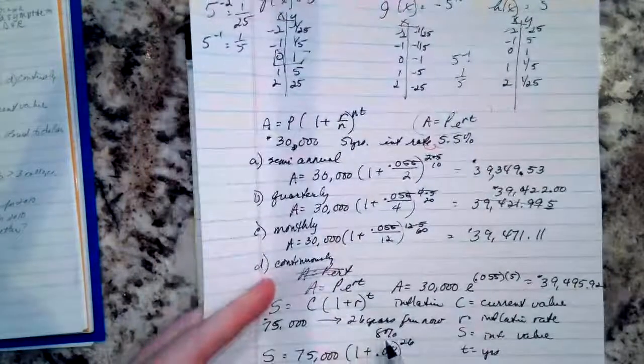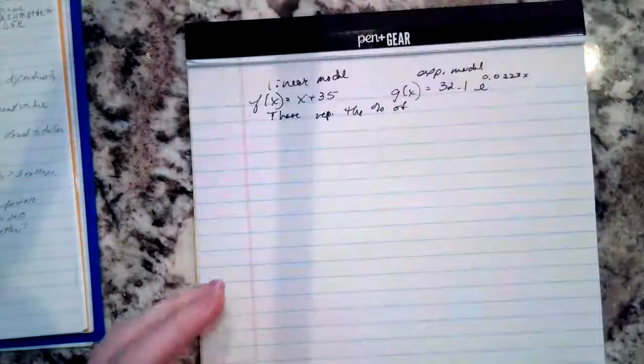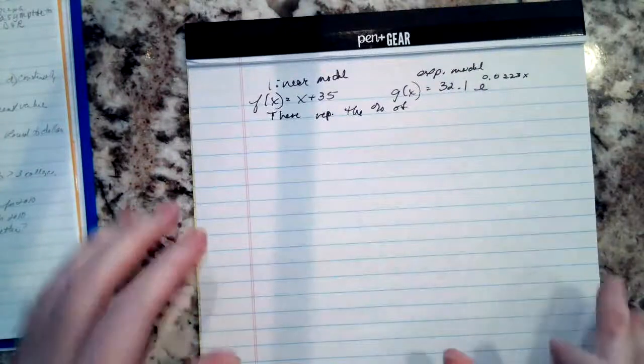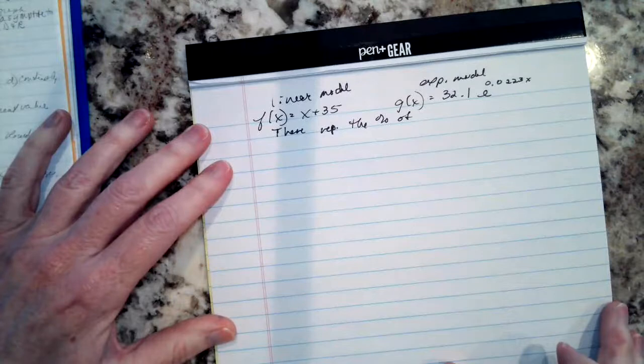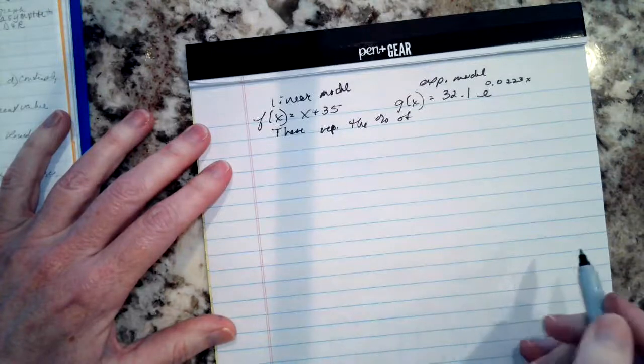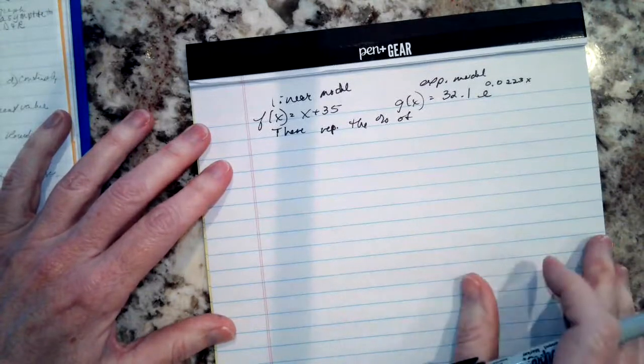Other things other than inflation affect home values. You know, the DFW area now is crazy high, with house prices going up in the last 20 years or so. So lots of things affect that.